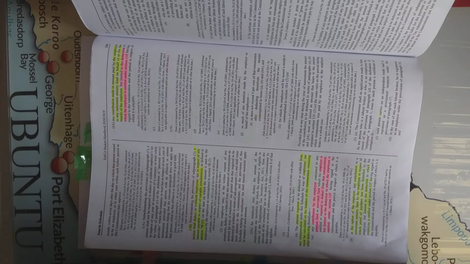So you take the 350,000 and divide it by 12, and then take 27.5% of the remuneration that you have determined on a monthly basis. This is very, very important to take into account.